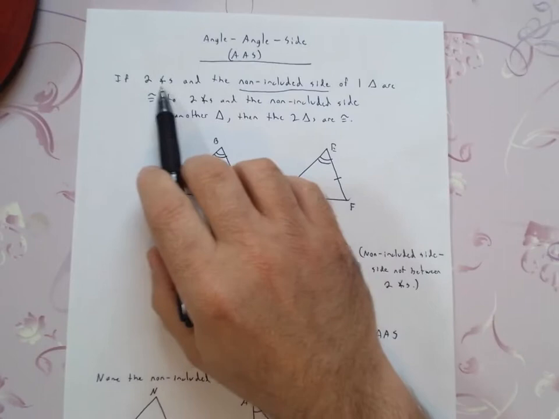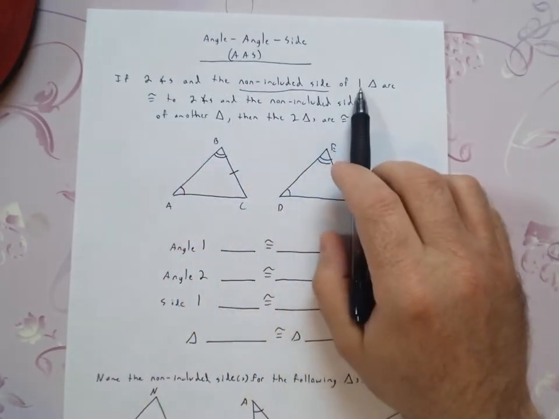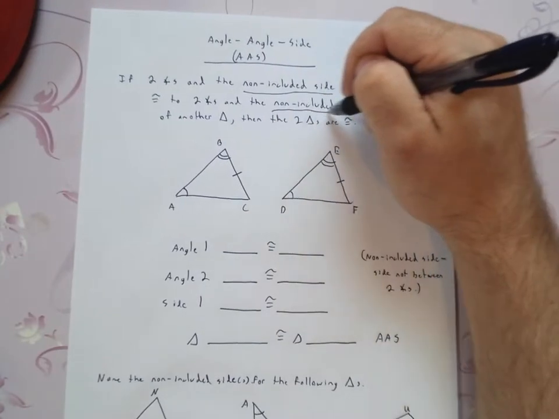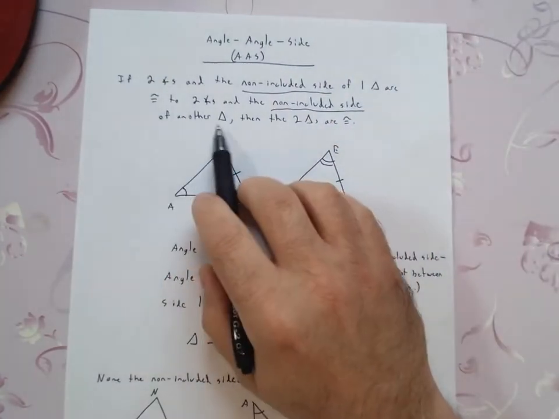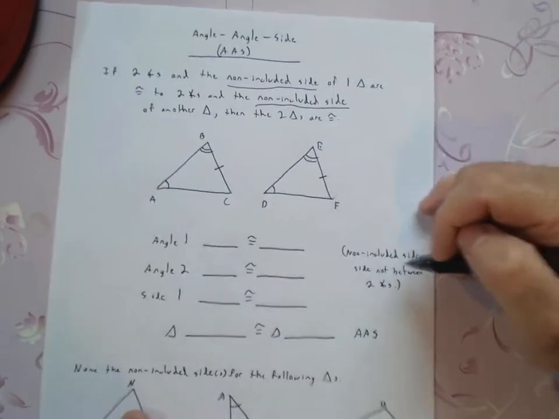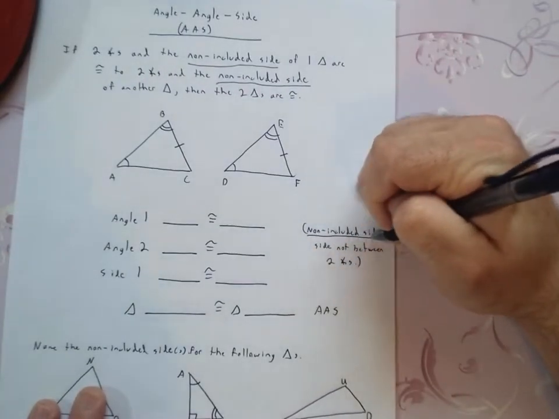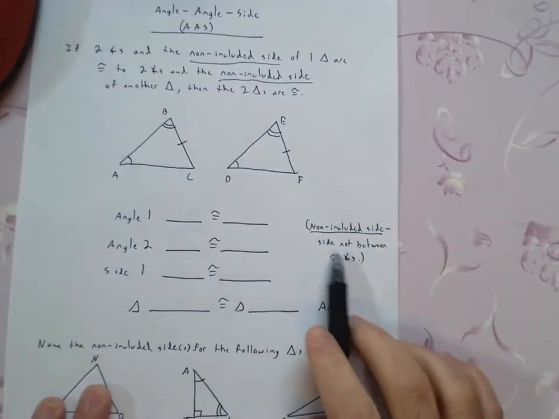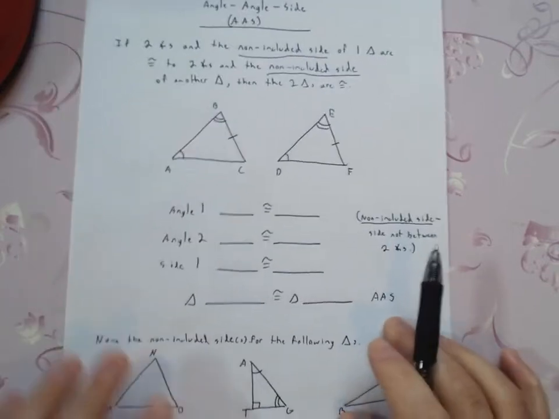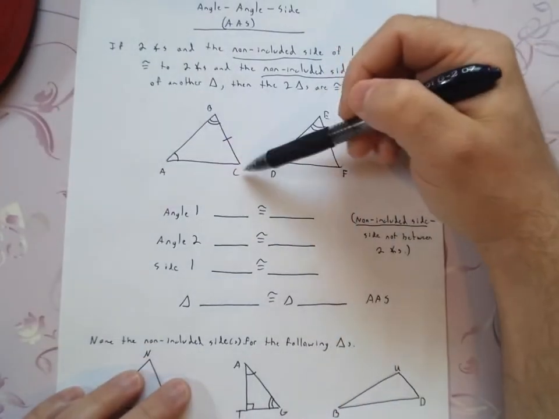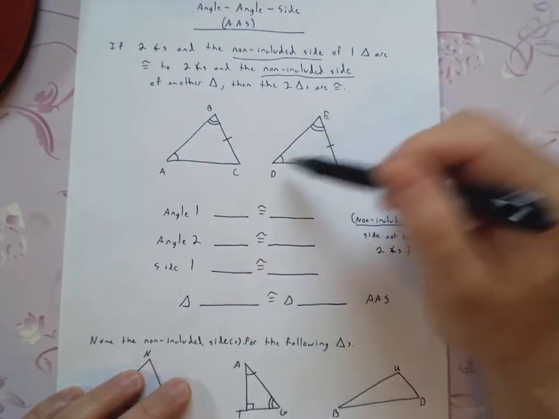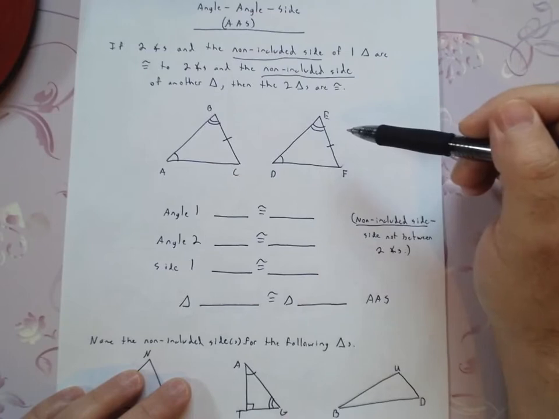So again, it says if two angles and the non-included side of one triangle are congruent to two angles and the non-included side of another triangle, then the two triangles are congruent. Alright, non-included side. Okay, I kind of defined that for you down here. Non-included side means that it's the side not between the angles. Okay? So if you look up here, this side is definitely not between my two angles there. This side is definitely not between my two angles up there. Okay?